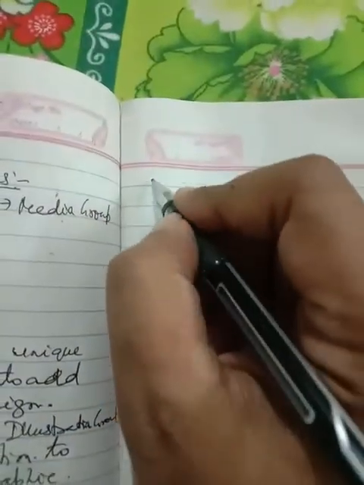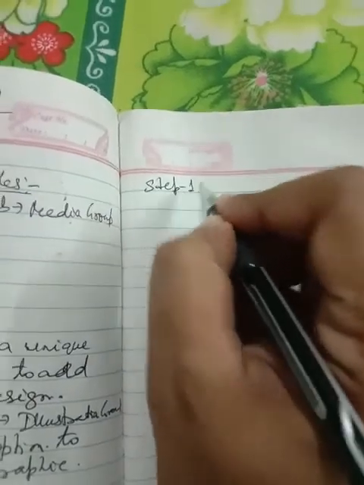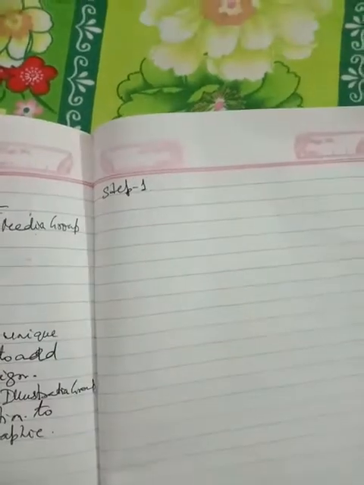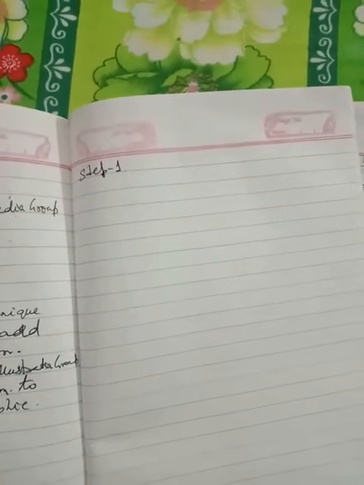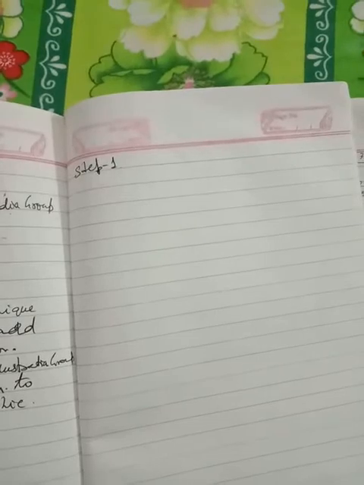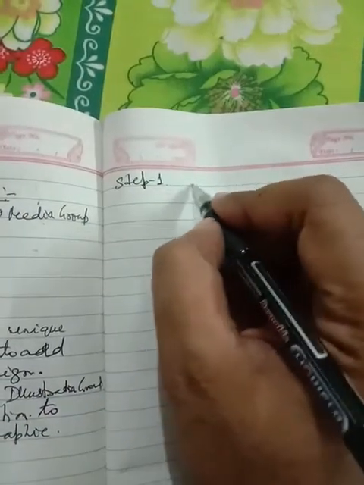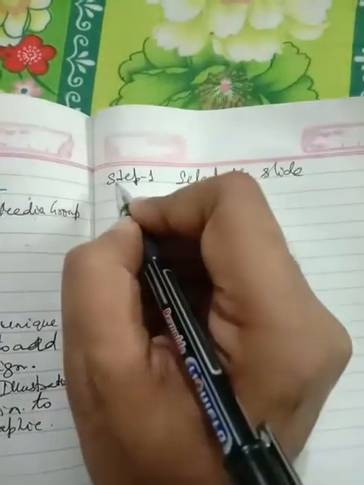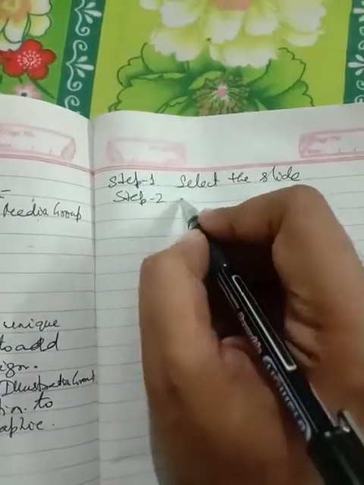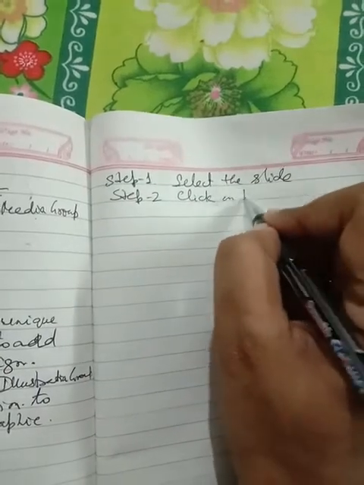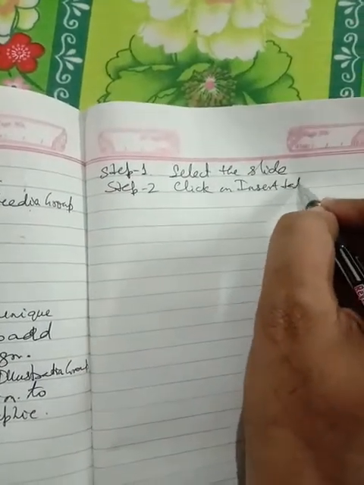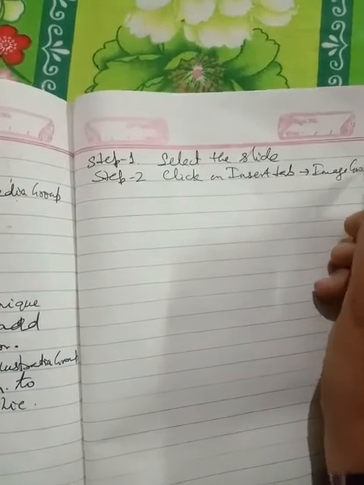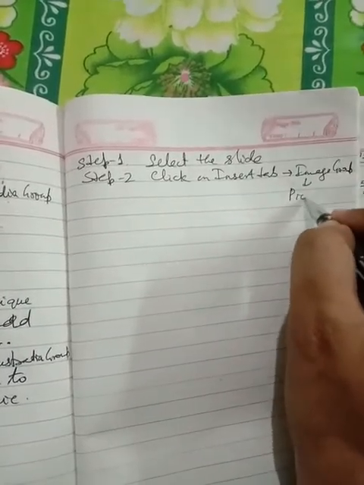So the different steps are: step 1, first of all select the slide in which you want to add the watermark. Now move to the insert tab, select the slide. Next step 2, click on the insert tab. From the insert tab move to the image group, and there click on the picture option.